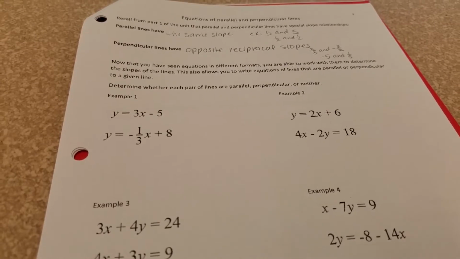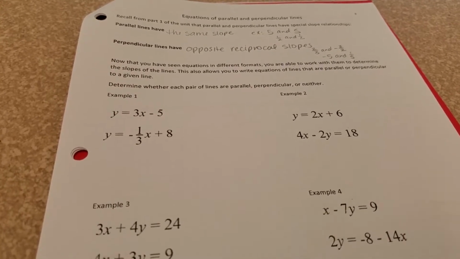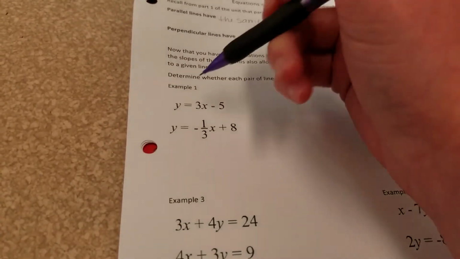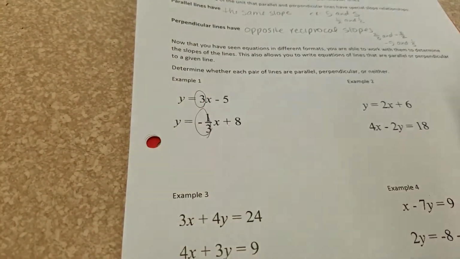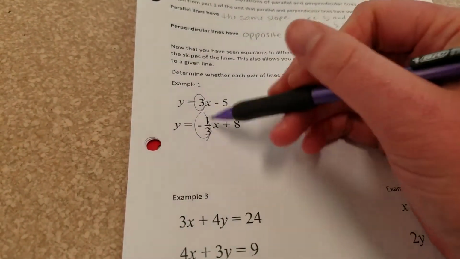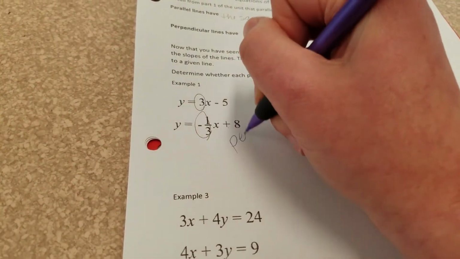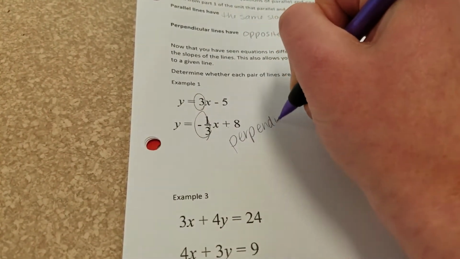Determine whether each pair of given lines are parallel, perpendicular, or neither. These are both in slope-intercept form. My slope is 3, my slope is -1/3. They are opposite reciprocals, so these are perpendicular.